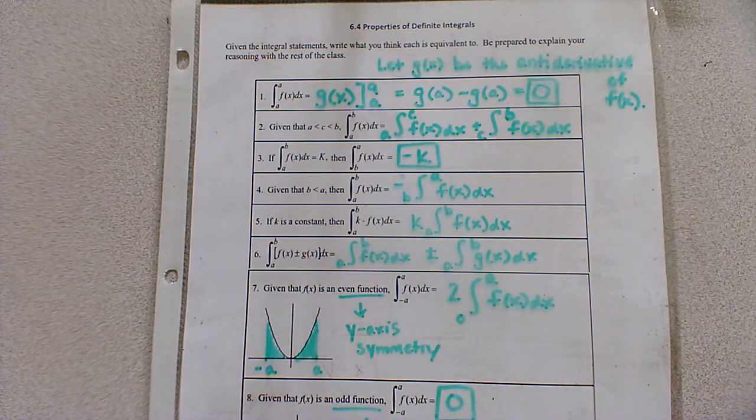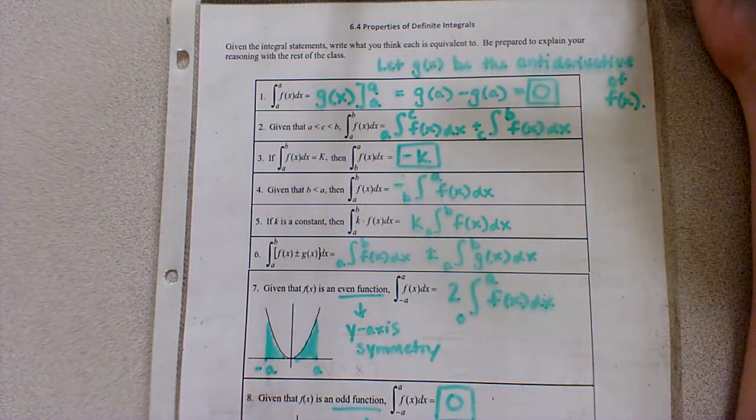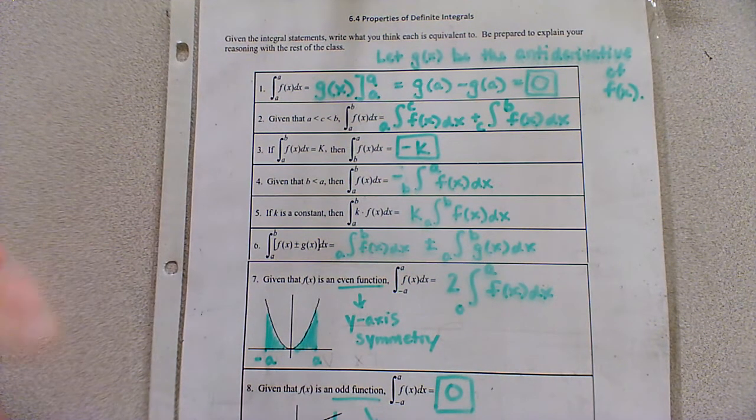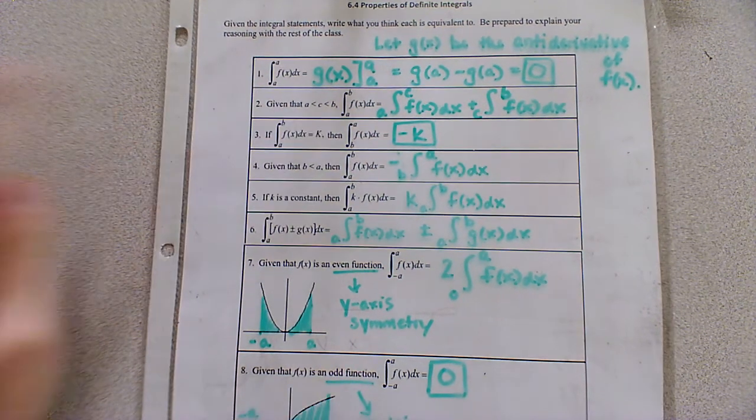So in this short section of 6.4, we're going to take a look at some properties of definite integrals. Again, definite means that we know the bounds, so we are definitely able to calculate the area under a curve. So rolling through these 8, I'm hoping that some of them are kind of common sense to us. Other ones we might have to think about a little bit more in depth, but I think that these are going to go fairly well with these properties.